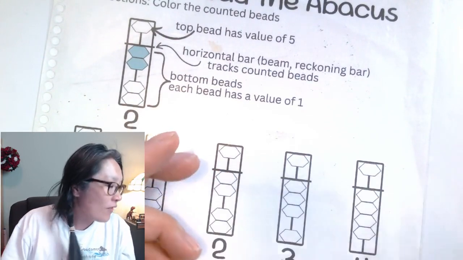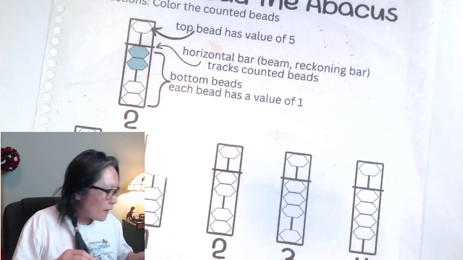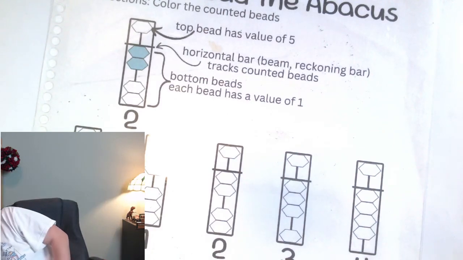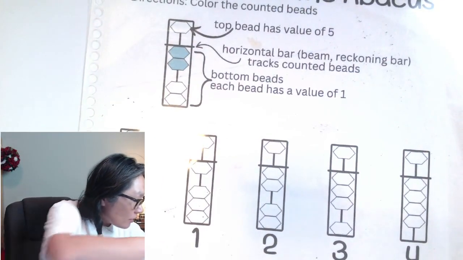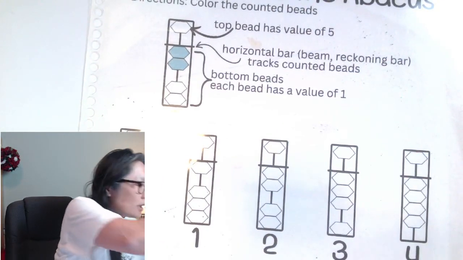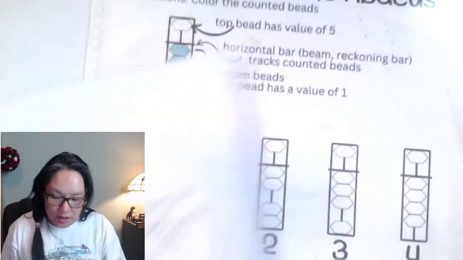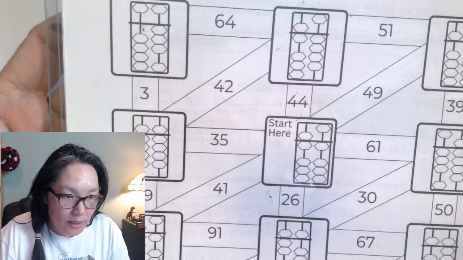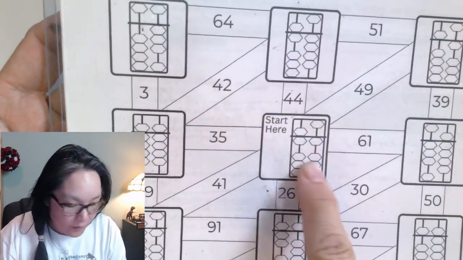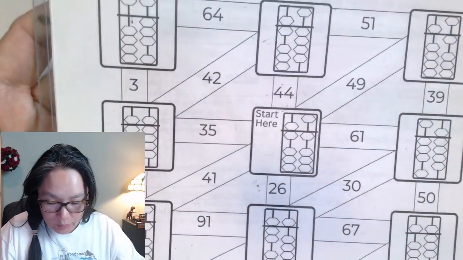Oh, she's 6. Oh, fantastic. So the first thing she needs to do is know how to read her numbers. Then I would go into understanding how to read the abacus and do some number placement. I have some activities that she can start off with for reading the numbers. This is a maze that I've created, and again, this is just to reinforce how to read the numbers, and we can go through it.